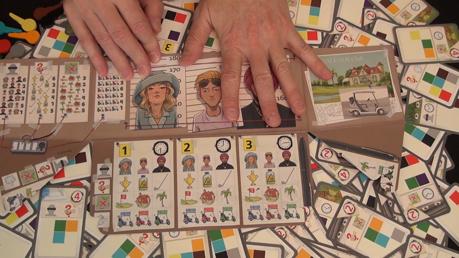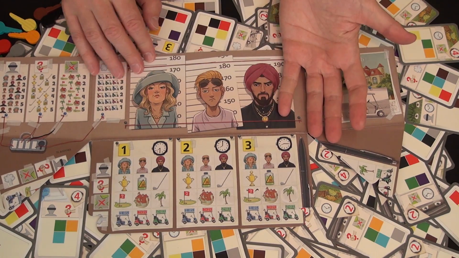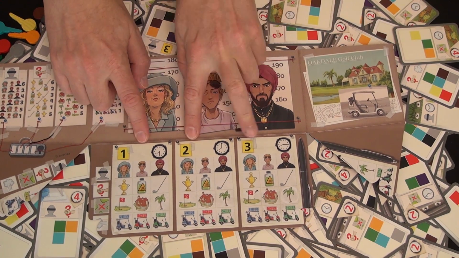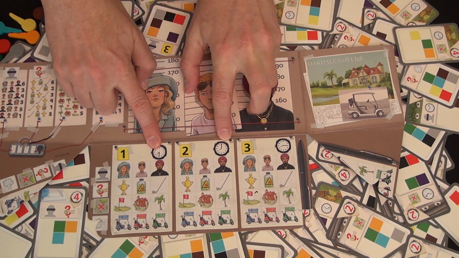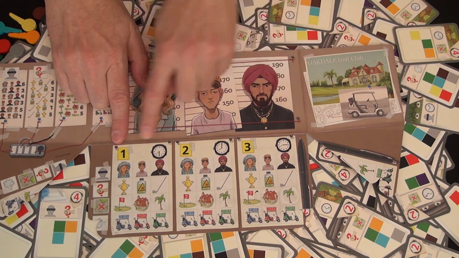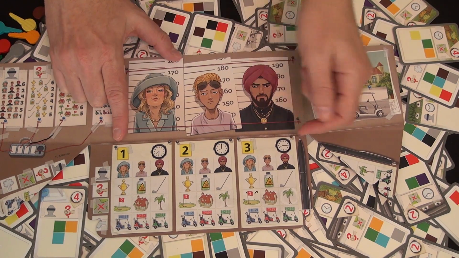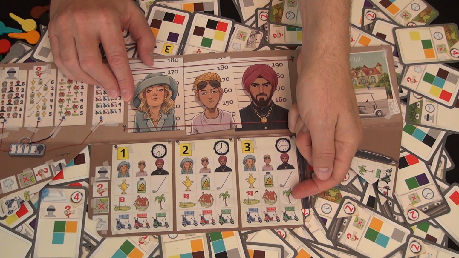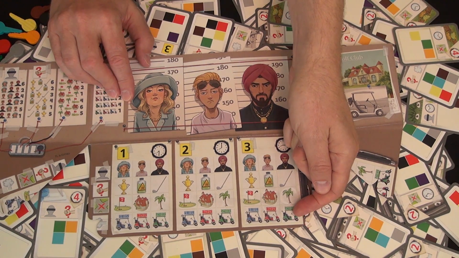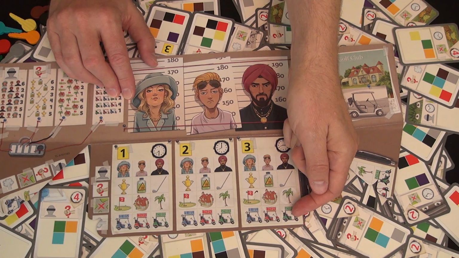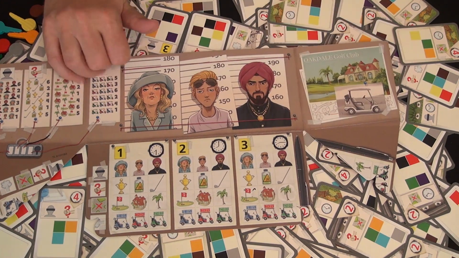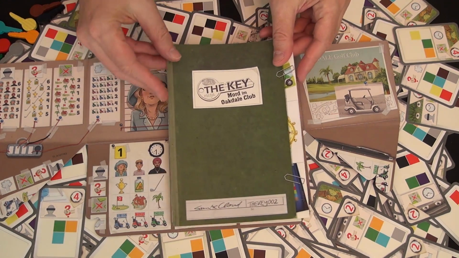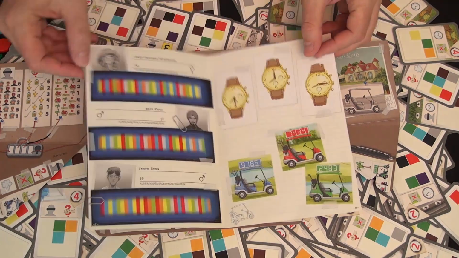I want to use this unfolded screen for the purposes of demonstration. The screen shows the times that the murders took place, 7:38 and 8:15, so in this order, 1, 2, 3. The three suspects, the three murder weapons, the three locations where the murders took place, and the three getaway vehicles associated with the crimes. Each player also gets an investigation file.